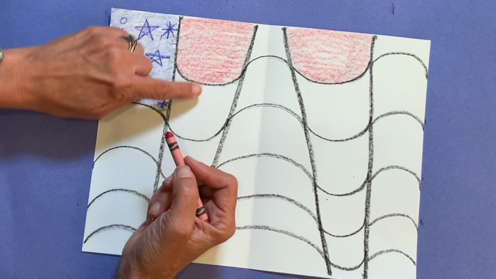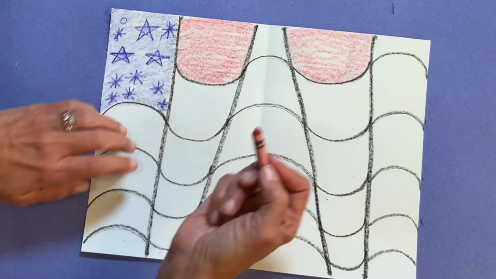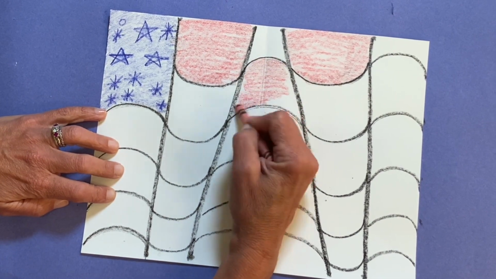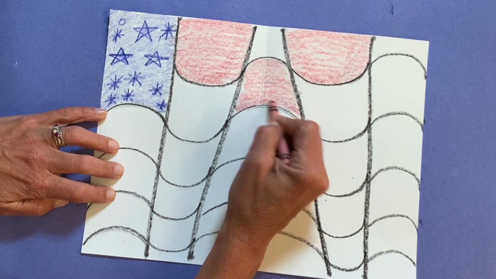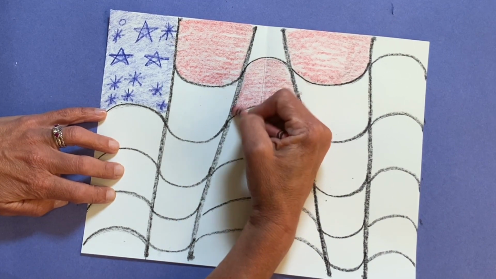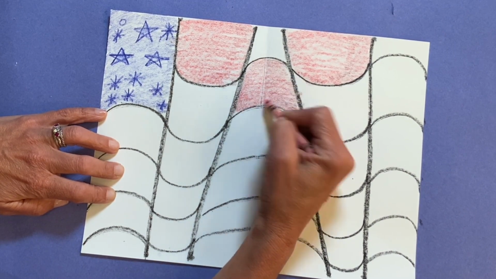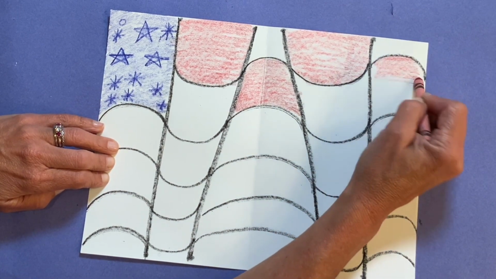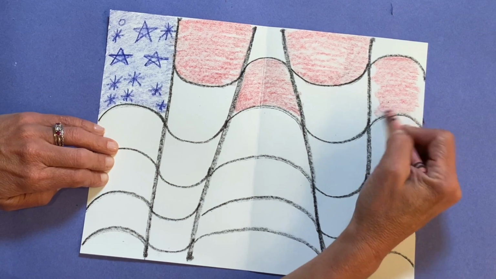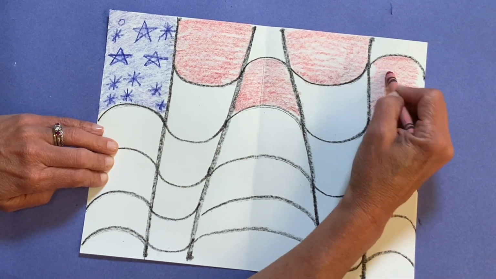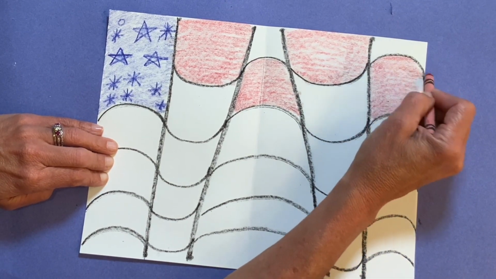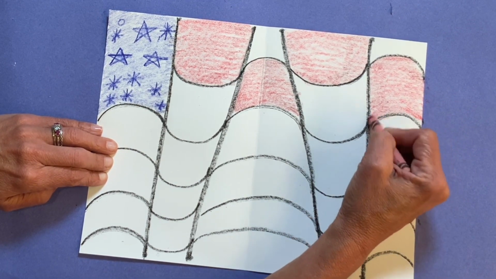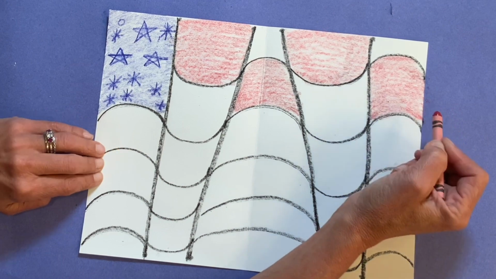So if this one is red, this one is going to be white. What comes next? Red. This is going to kind of look like a checkerboard. Have you ever seen a checkerboard with red and black? But it's going to be red and white. So white, and what comes next? Red. If while you're coloring, you're not sure if it's supposed to be red or white, you could ask your parent or you could ask your teacher. They can get you back on track.